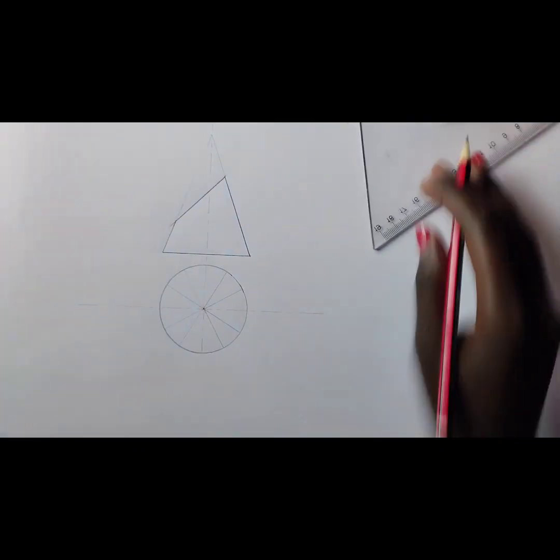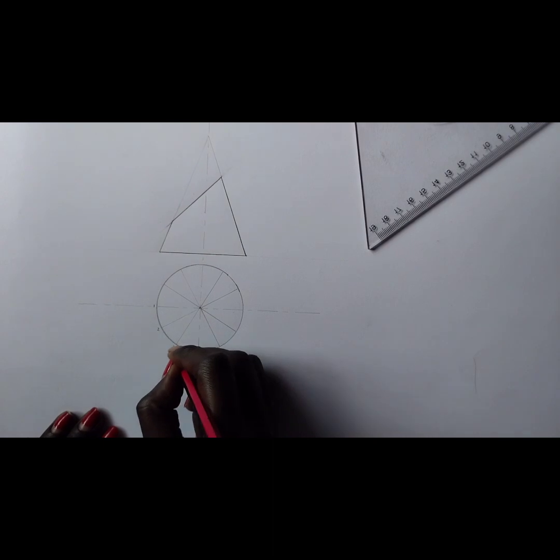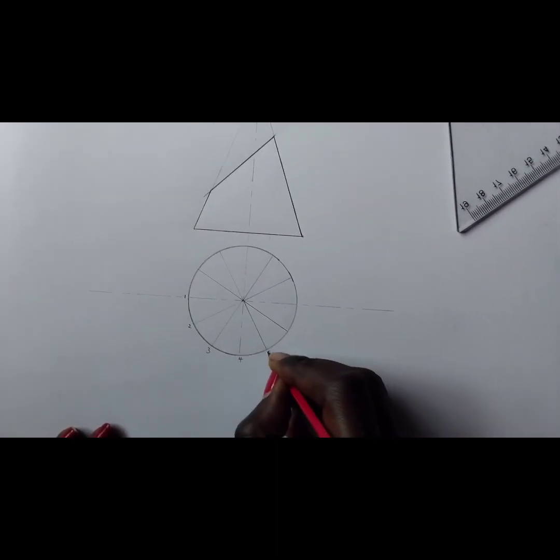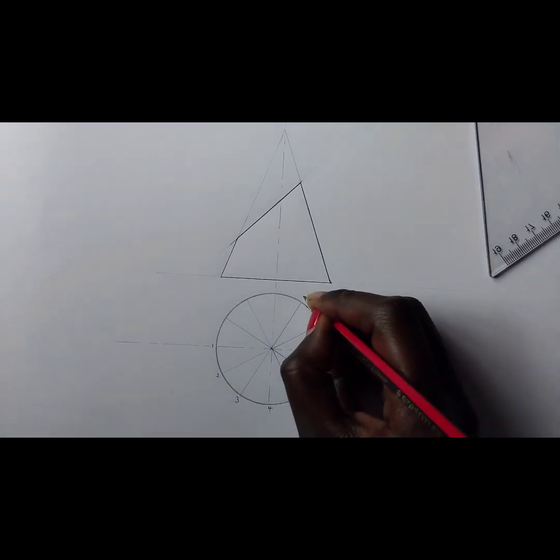So I have 12 subdivisions. You can name them 1, 2, 3, 4, 5, 6, 7, 8.